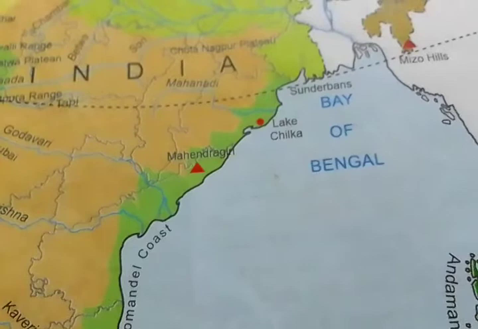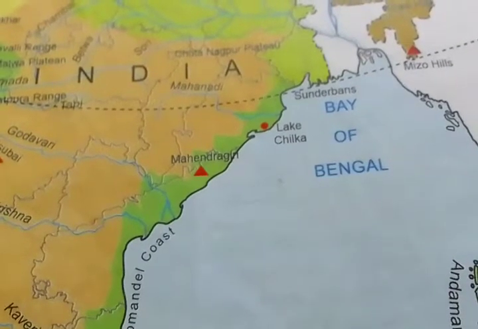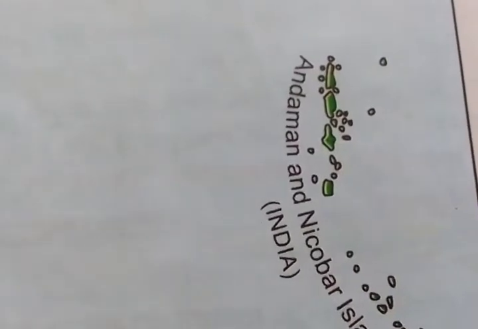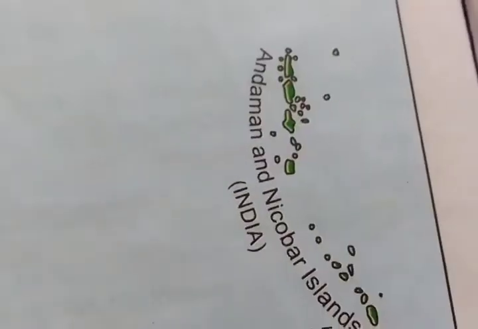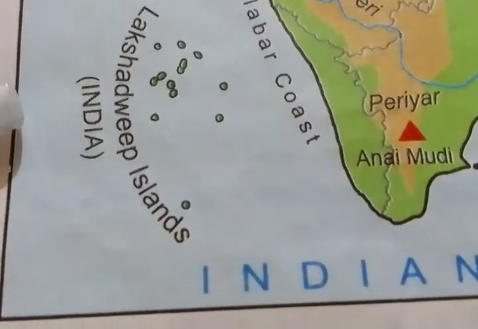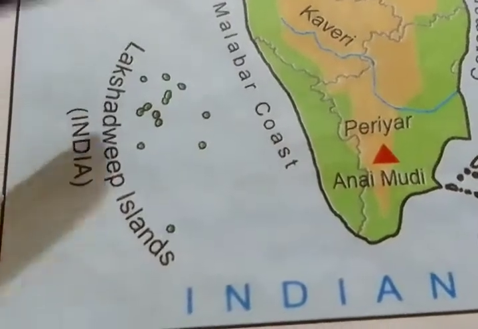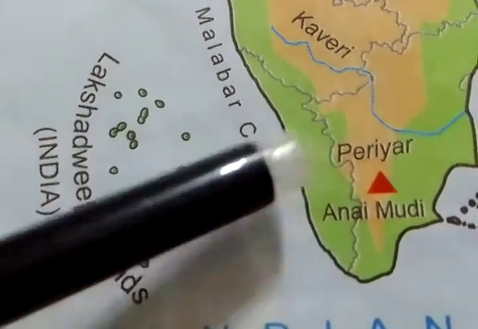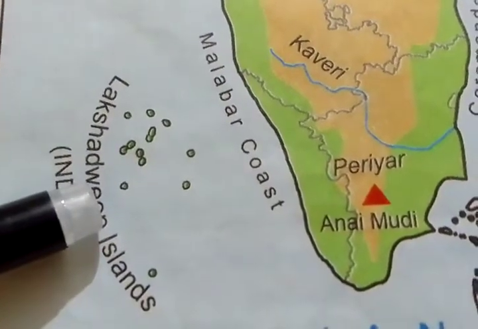Now, the island region. India has two groups of islands: the Lakshadweep Islands in the Arabian Sea and the Andaman and Nicobar Islands in the Bay of Bengal. Firstly, the Lakshadweep Islands. These islands lie in the Arabian Sea about 300 km away from the Kerala coast. Here is the Kerala coast, the state of Kerala.